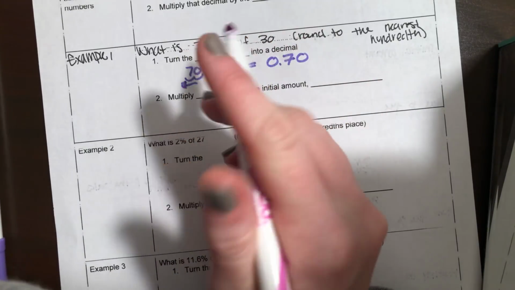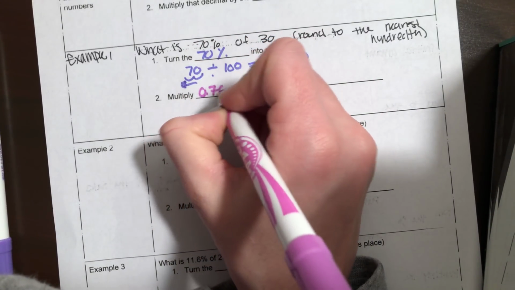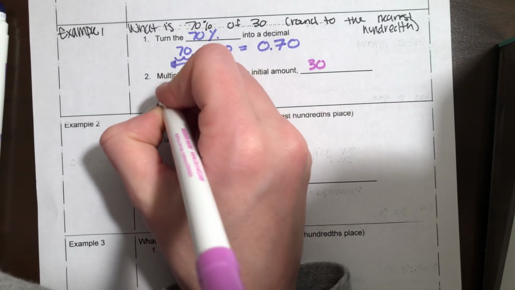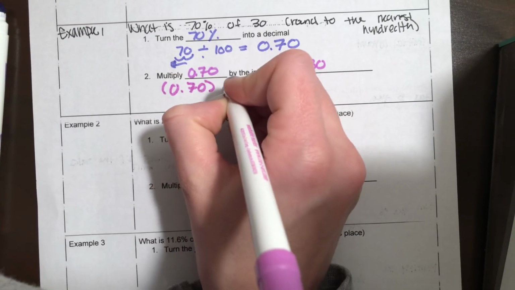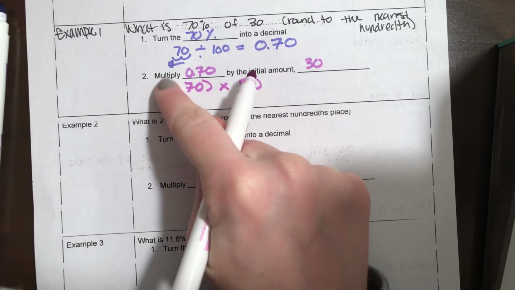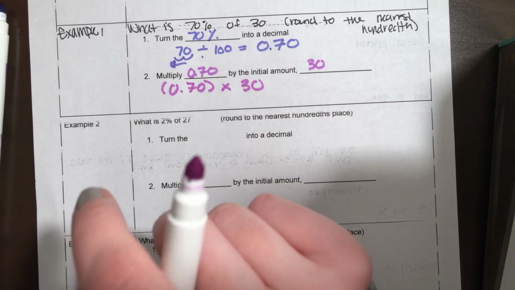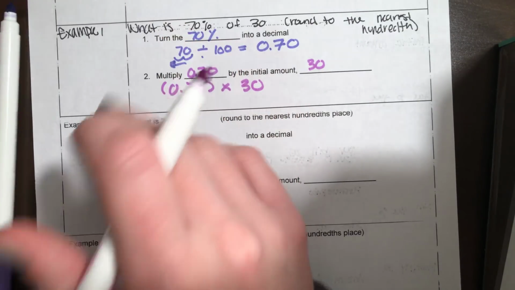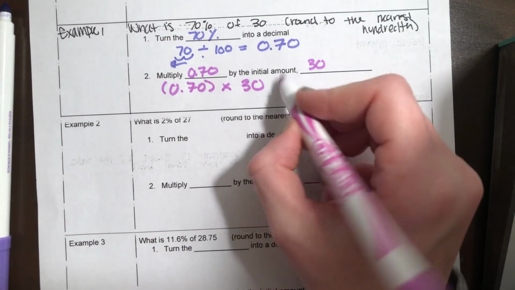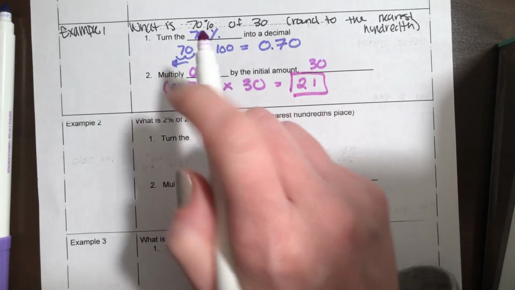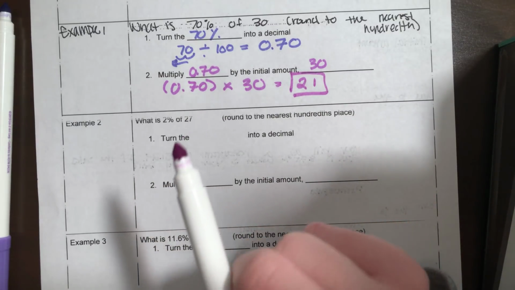Then we're going to take that decimal and multiply it by the initial amount, which is 30. So I'm going to take 0.70 times 30. And I'm just putting the parentheses here to keep it organized since there's a lot going on in that decimal. If you type it into your calculator, you should get that it equals 21. So 70% of 30 is 21.